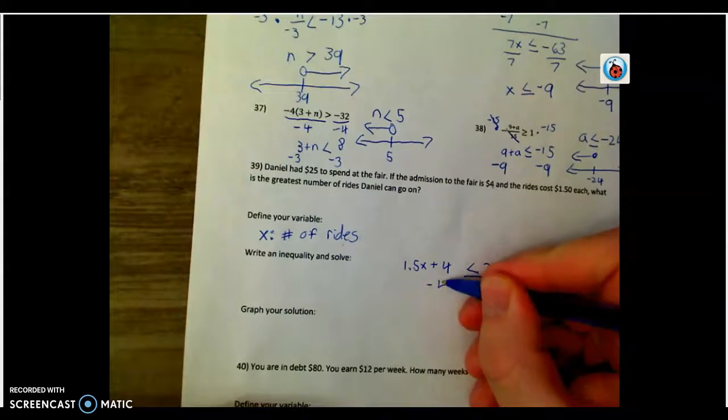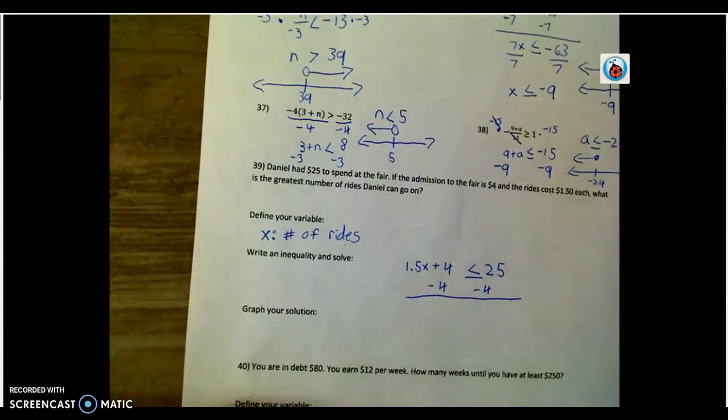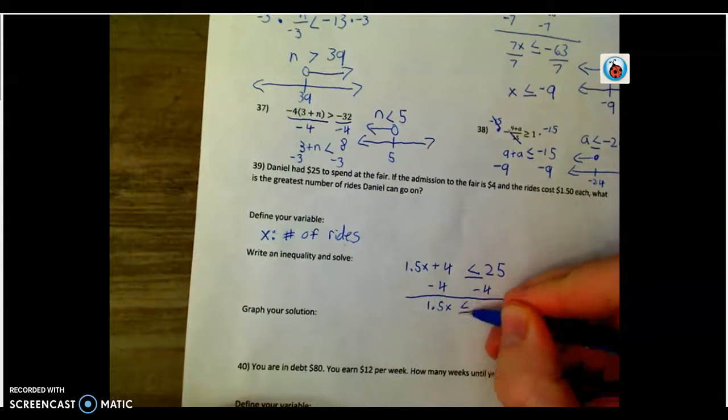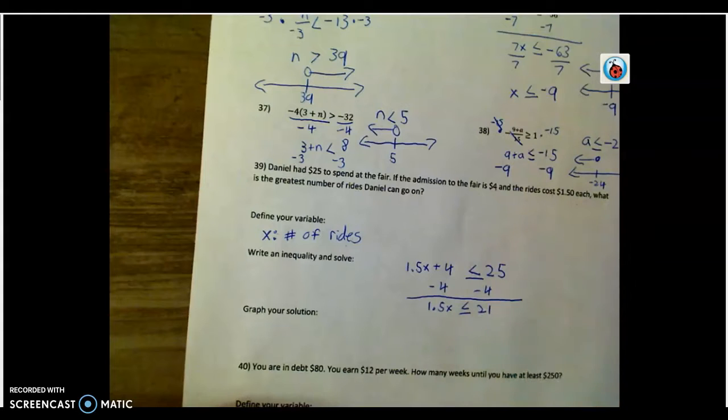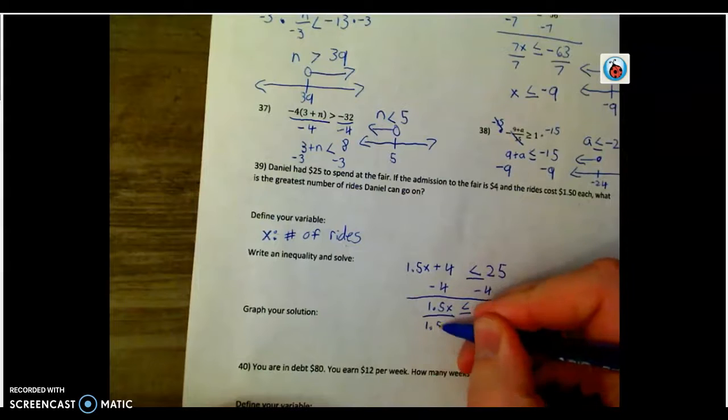To solve it, we subtract 4 from both sides. You get 1.5x is less than or equal to 21. Divide by 1.5.